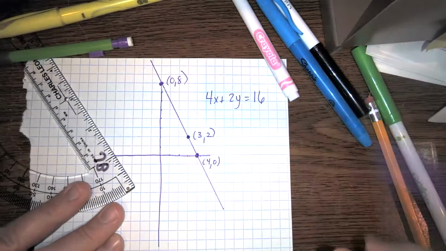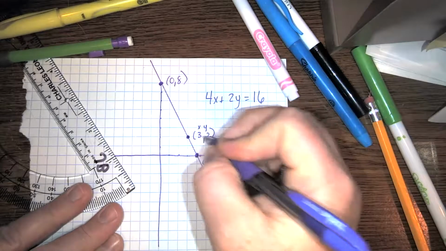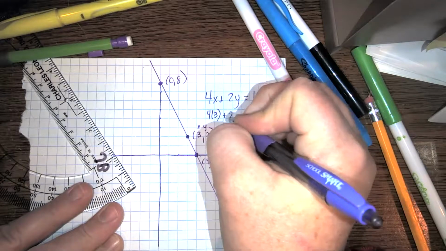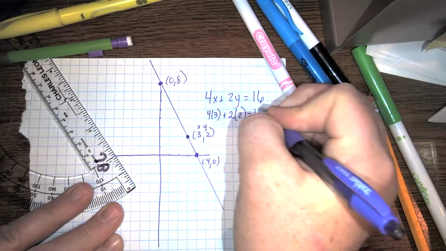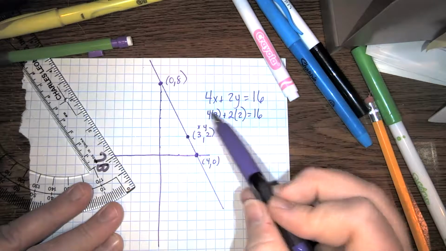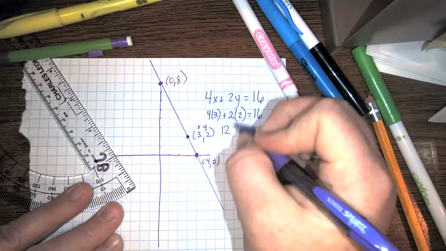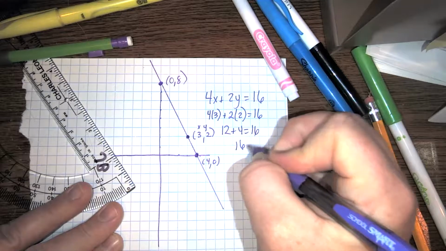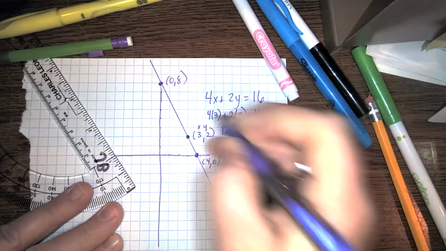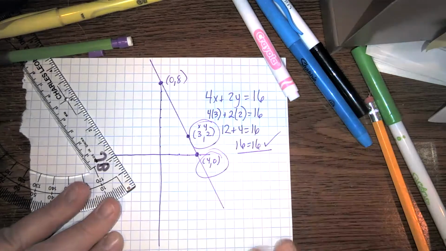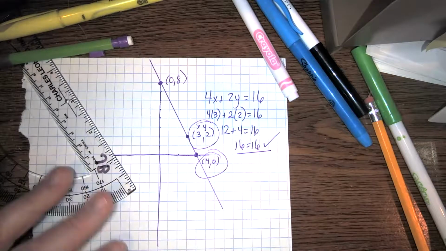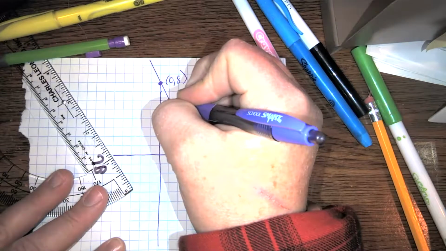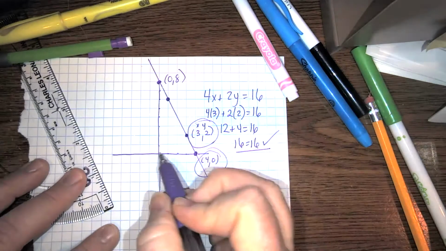So let's plug the 3 in for x and the 2 in for y and make sure that gives me 16. 4 times 3 is 12. 2 times 2 is 4. Does that equal 16? Oh, it does. So that's a good answer too. All right, what's another one? How about this one right here? What's that point?